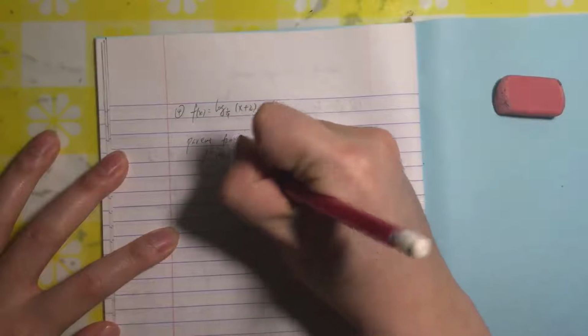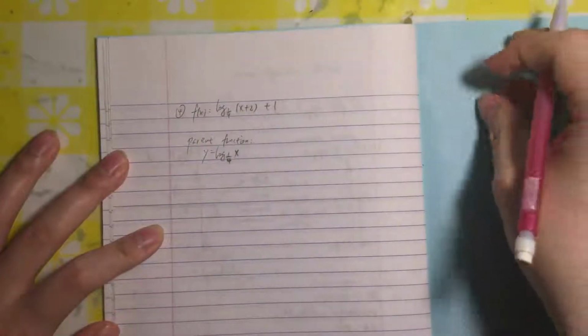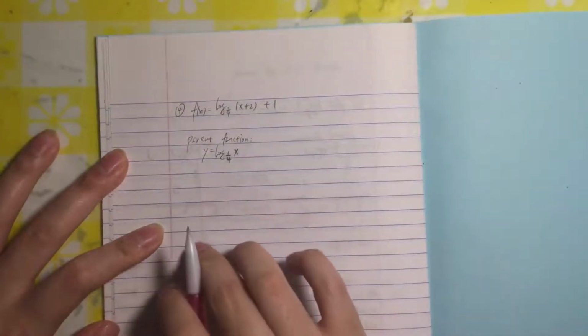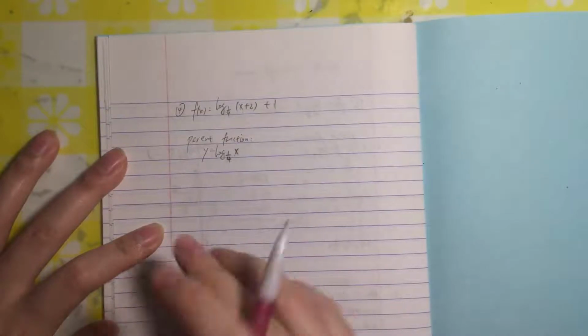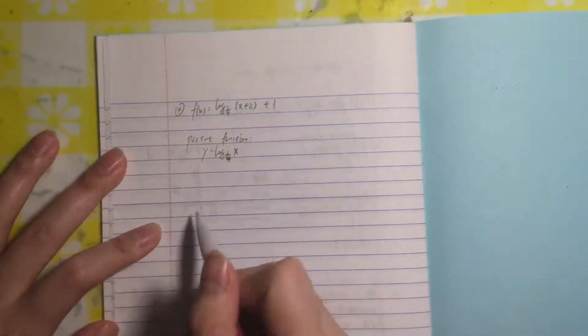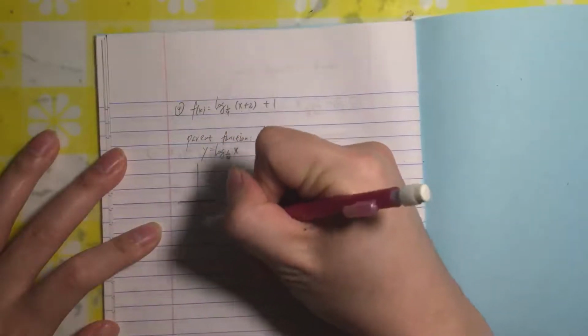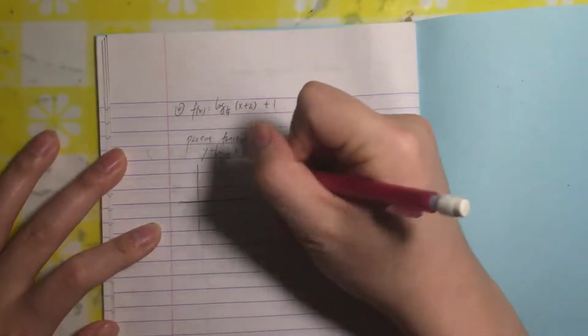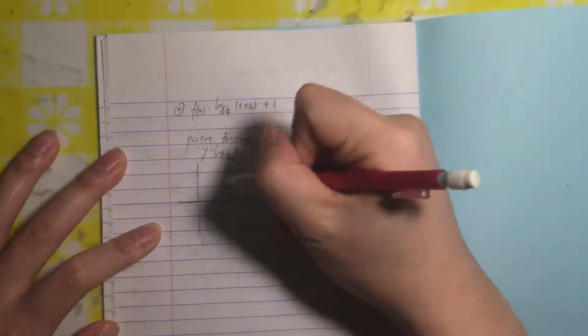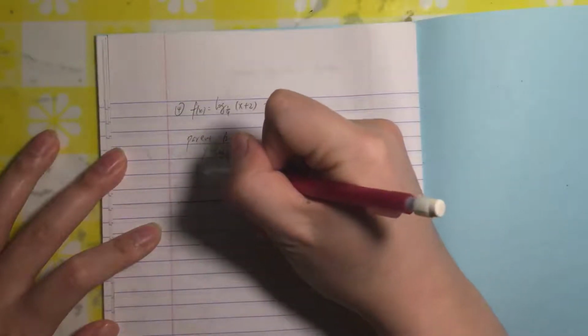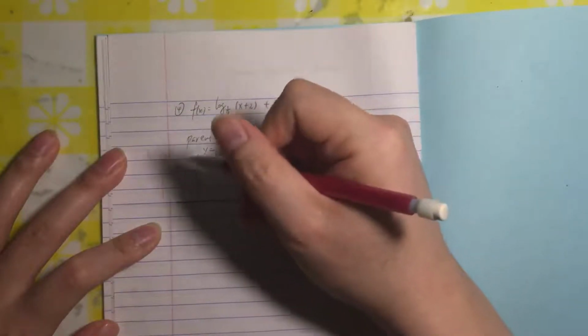Since the base is 1/4, which is less than 1, the graph of a logarithmic function is decreasing from left to right.